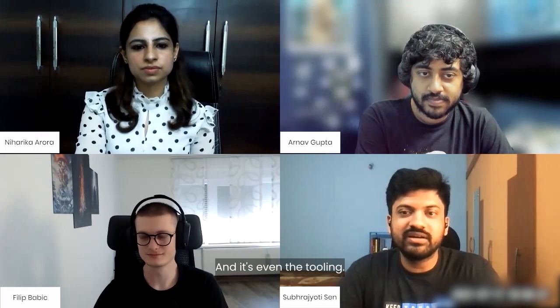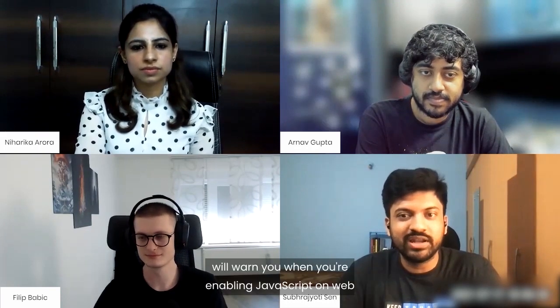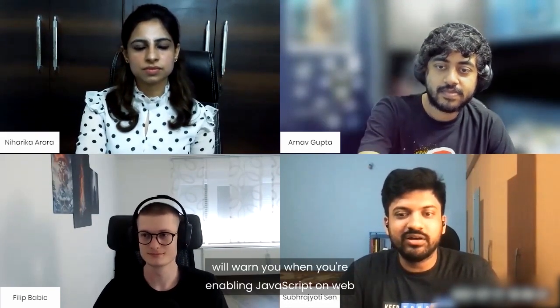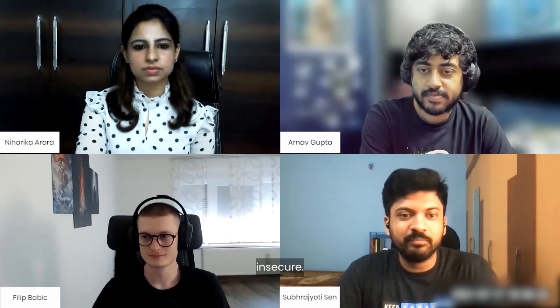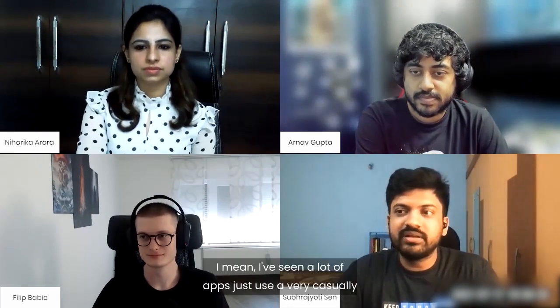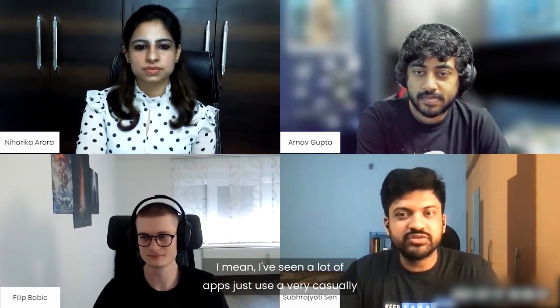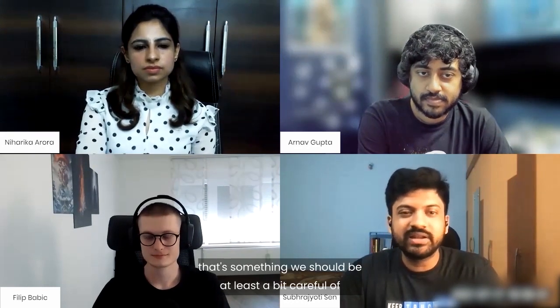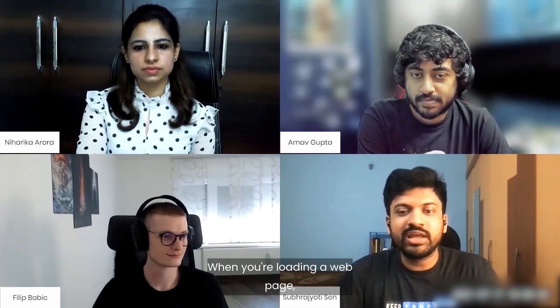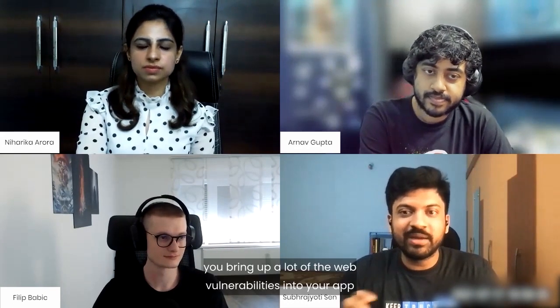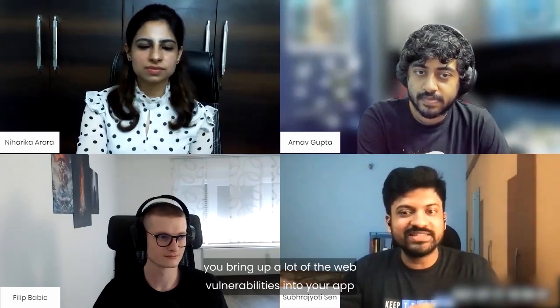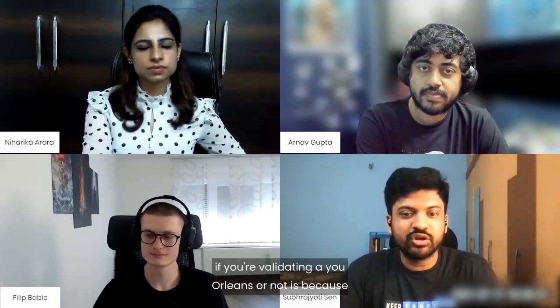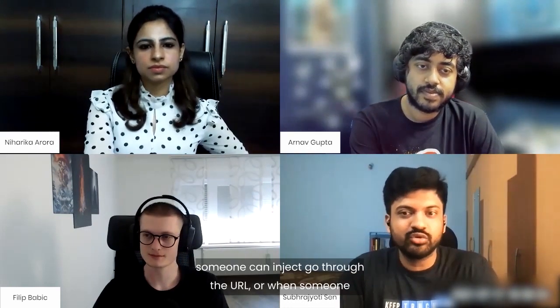Even the tooling system will warn you when you're enabling JavaScript on a web view that it can be insecure. I've seen a lot of apps just use web views very casually, like just randomly load up things in a web view. And that's something we should be at least a bit careful of, that when you're loading up a web page, you're bringing up a lot of the web vulnerabilities into your app as well, depending upon if you're validating your URLs or not, because someone can inject code through the URL, or when someone's loading up JavaScript.